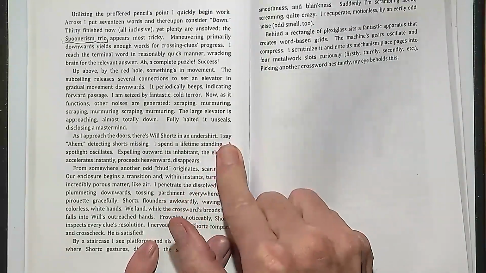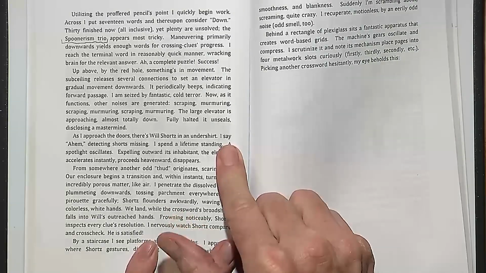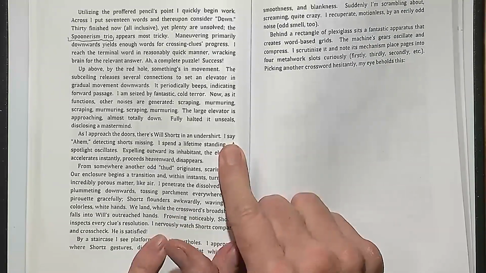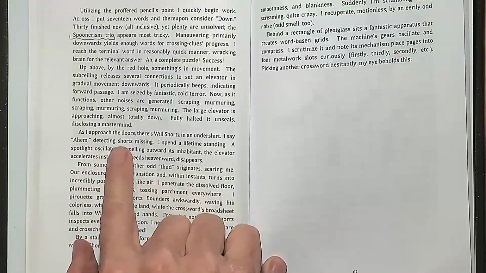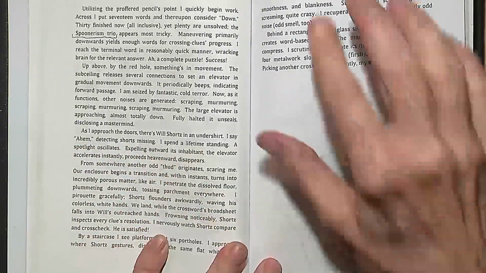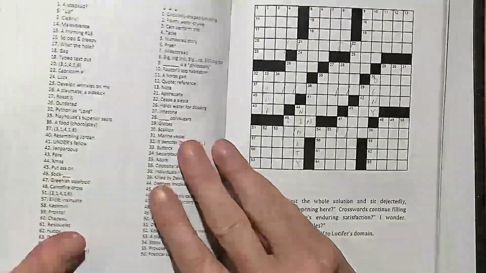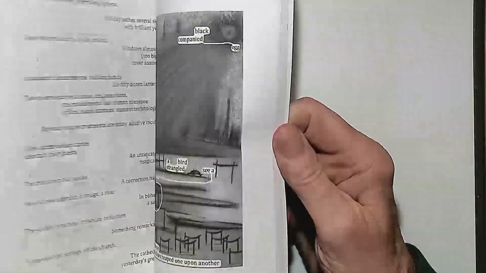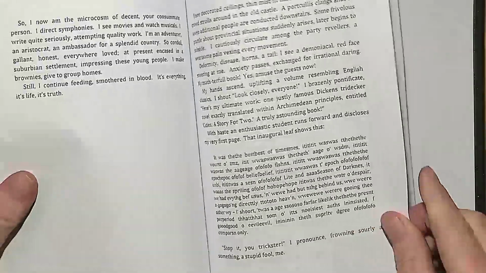I think Will Shortz is the great crossword puzzle editor at the New York Times. "I say ahem, detecting shorts missing." All right, so there's more of this, and well, I've spent a lot of time on this, but he's also got a perfect sonnet in here.